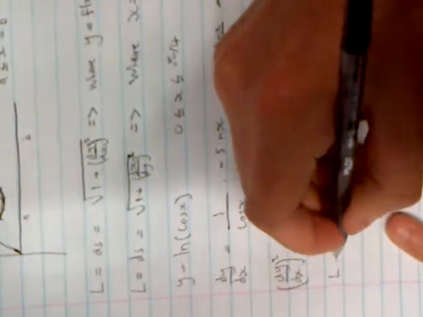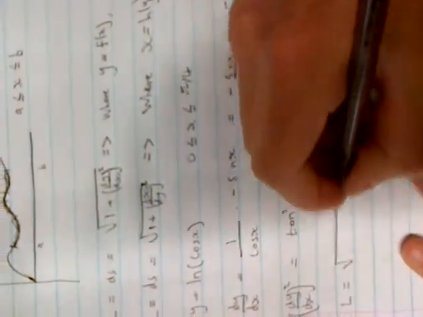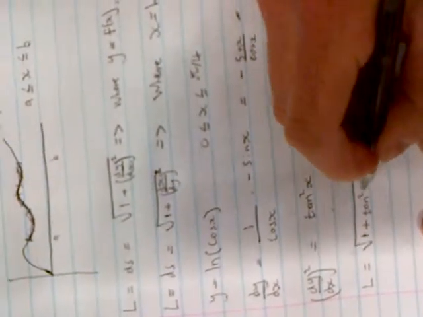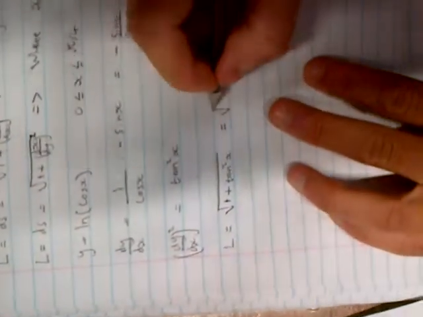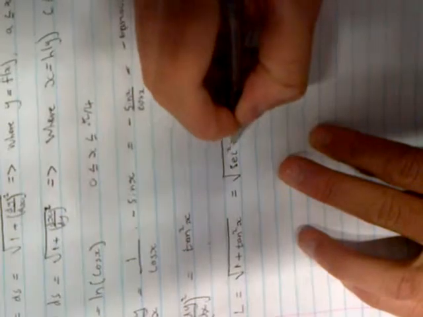So let's do the substitution. L is going to equal the square root of 1 plus our dy over dx squared, which is equal to tan squared x. If we look at this, we can simplify this further by referring to a simple trig identity. This identity is simply sec squared x minus tan squared x equals 1. If we rearrange this, we can see that sec squared x is equal to 1 plus tan squared x. So we simply substitute in for sec squared x.